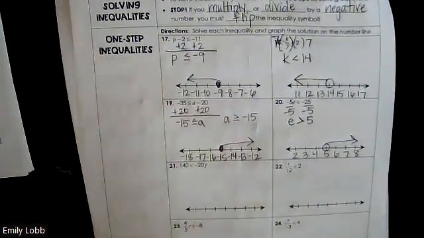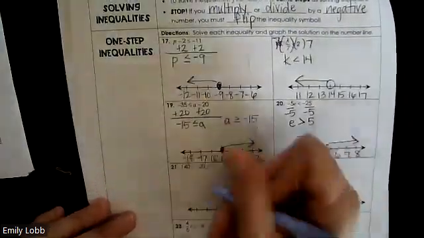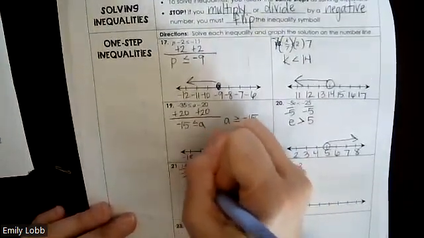We're going to have to do the same thing here. What are we dividing the variable term by? The coefficient, -20.